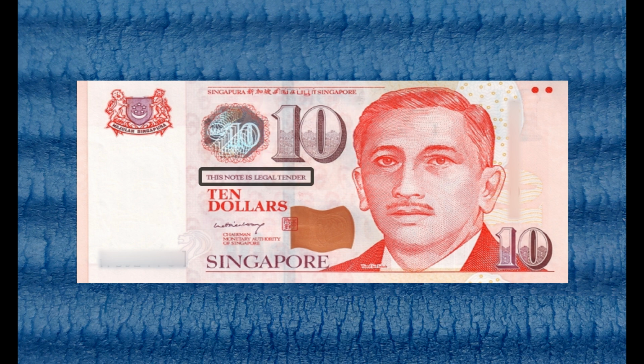Next, below the kinegram, it has the lettering "This note is legal tender" in English. Next, below the lettering, it also has the denominational value $10 in English. Next, below the denominational value, it has the signature and the seal of the chairman of the Monetary Authority of Singapore. The seal is printed with a fluorescent ink, which glows brightly under ultraviolet light.